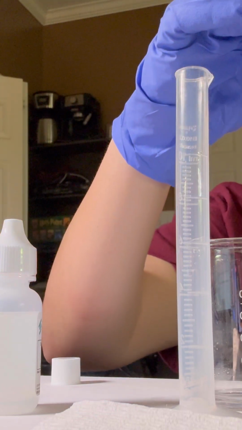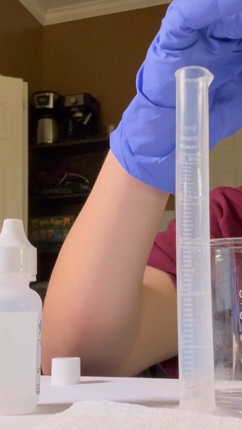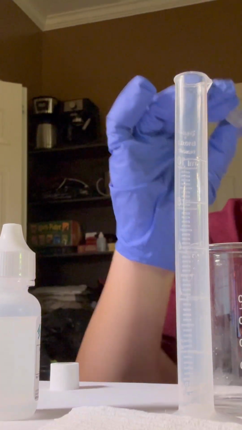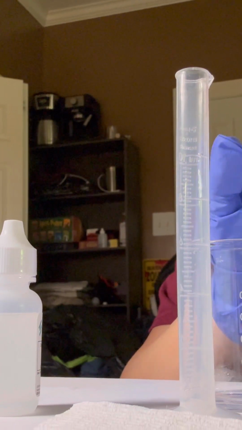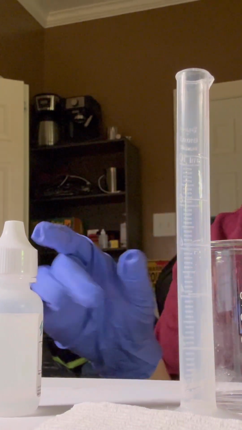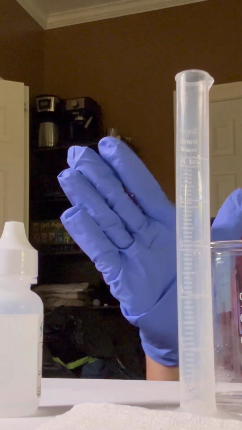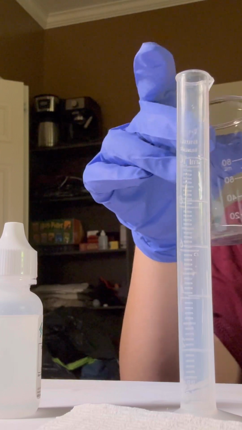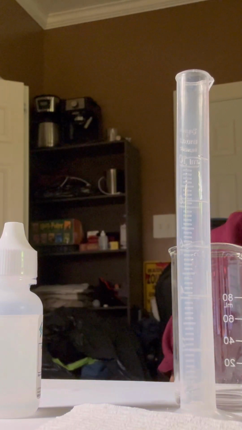Okay. Now we transfer it back into the solution. Alright, and now it says to carefully swirl the beaker to completely mix the unknown weak acid in the phenolphthalein solution. The solution should be colorless and clear like it is now. So we mix it a little.